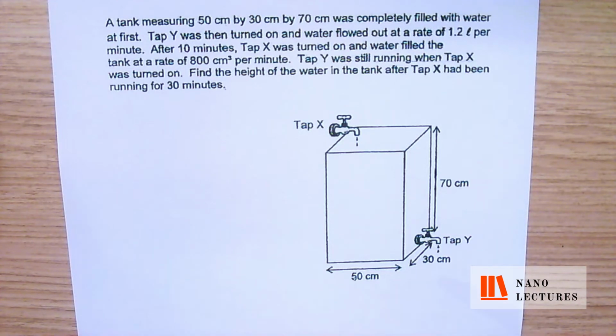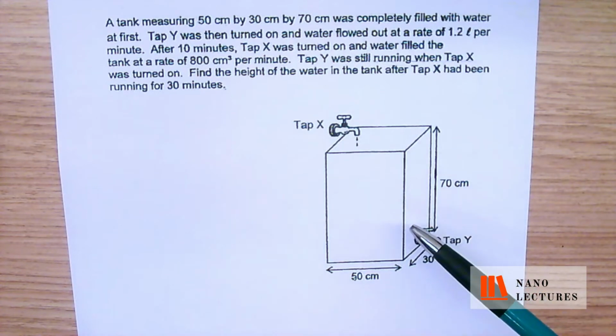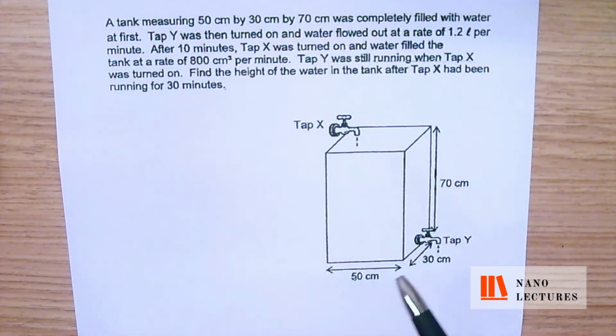Okay, this question is another one of those annoying questions where there are a couple of taps, and one is flowing in water, while one will have water draining out of it. It's those annoying ones, so listen up carefully. This kind of question always comes up for examinations.